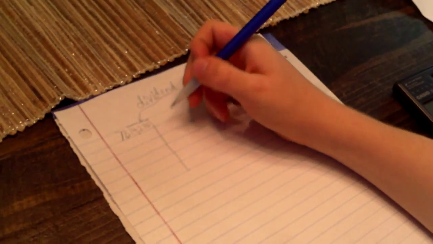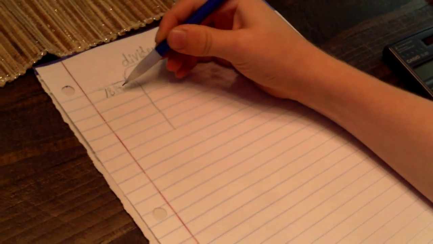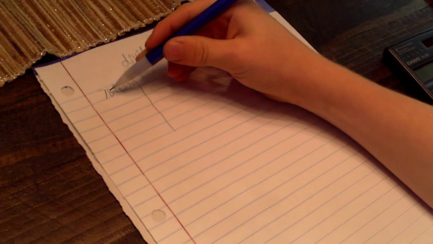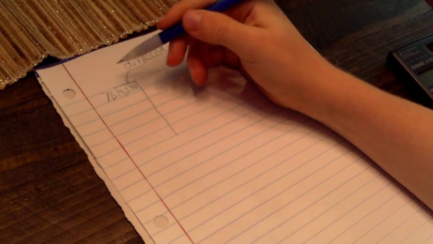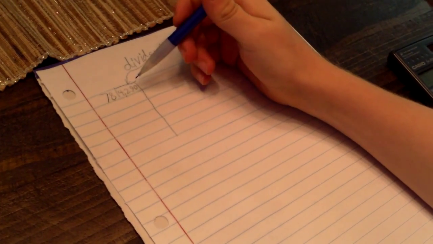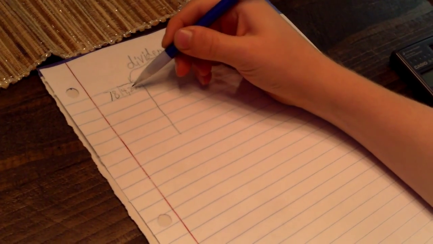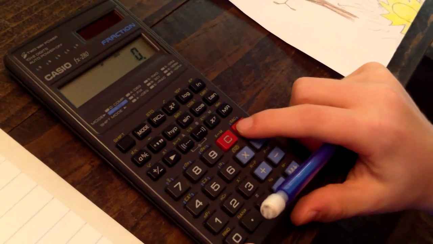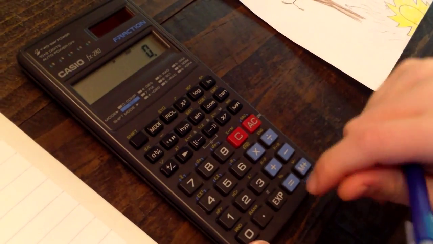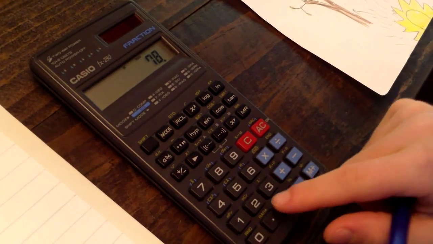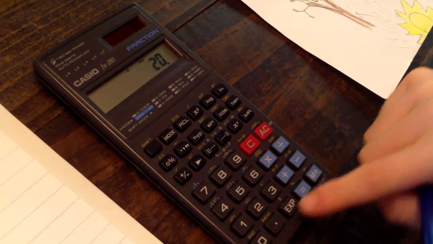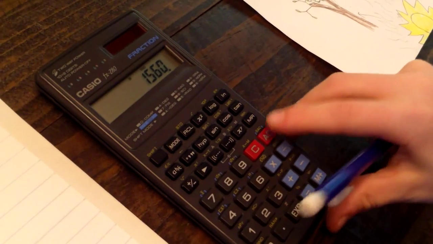So first, you figure out how you could do 78 times 10, which would be 780, but that's not going to take that much out of 4,290. So instead, you could probably do 78 times 20, that equals 1,560.